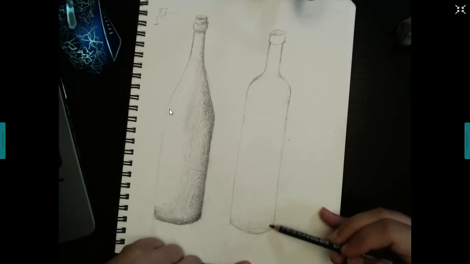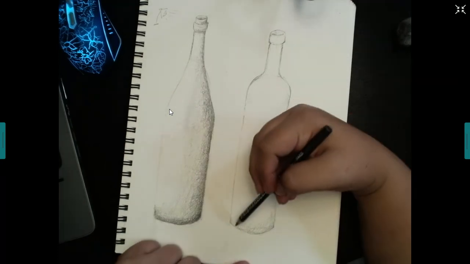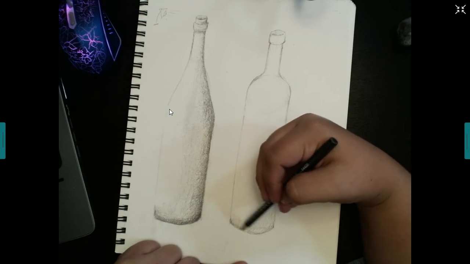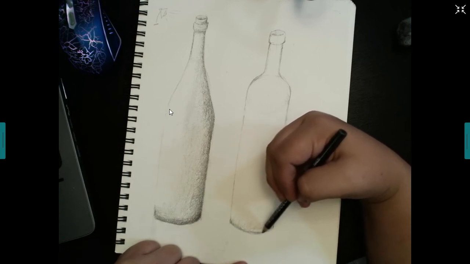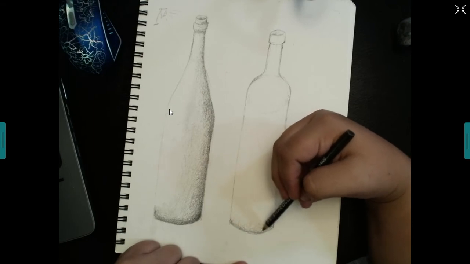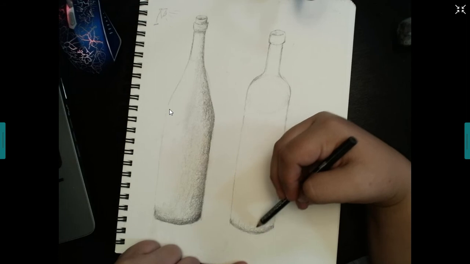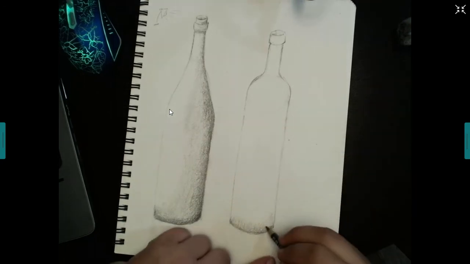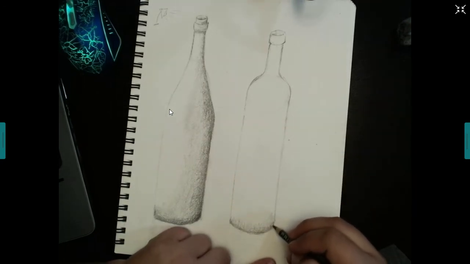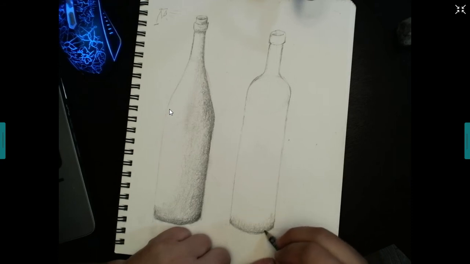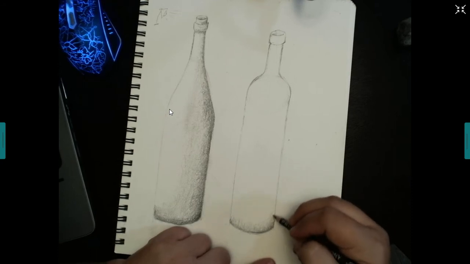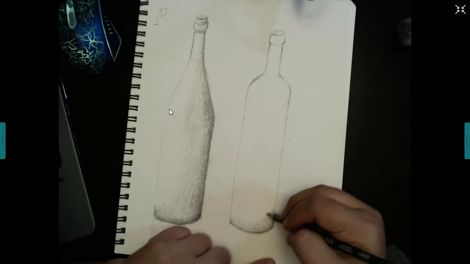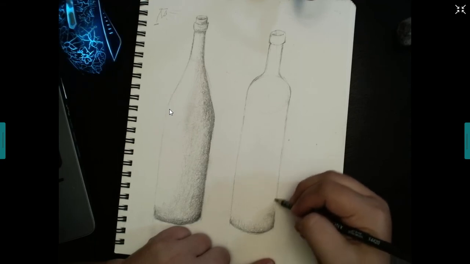It's all really light and sketchy, and I'm going to come back and darken it later. Remember, like I keep saying, it is always easier to go darker than it is to go lighter. Always easier to add than it is to subtract. So you don't want to start off using really heavy pressure and going too dark too fast. Always better to start off light.